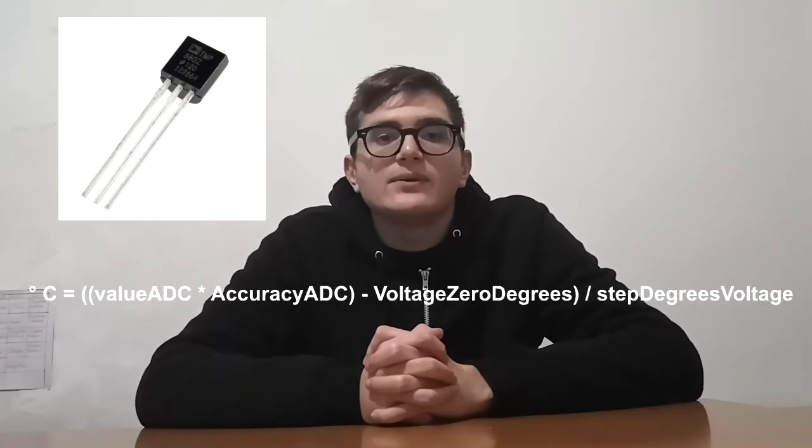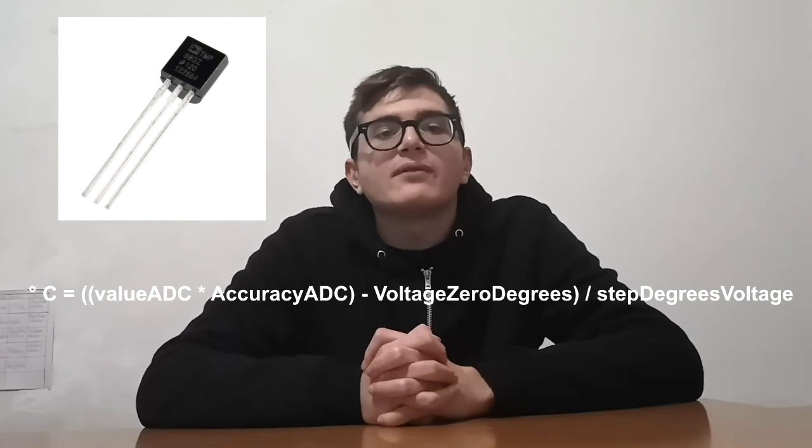It has three pins: VCC, analog voltage output, and the ground when viewed from the flat side. To be able to use it with Arduino, we must first convert the output voltage into degrees centigrade through the formula we already saw in the previous lesson.